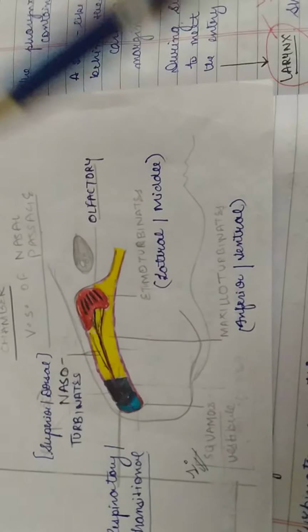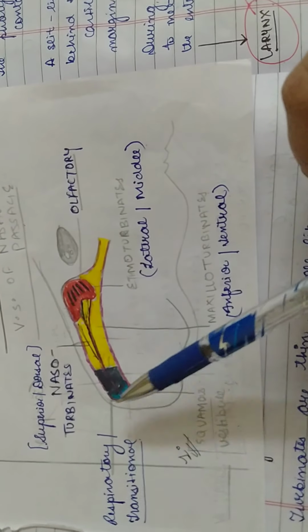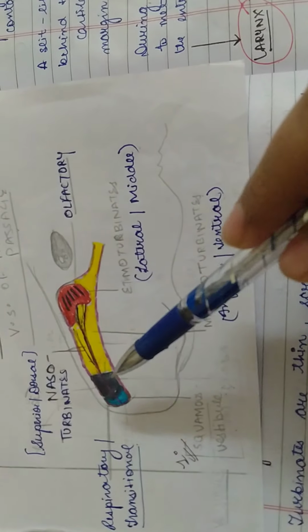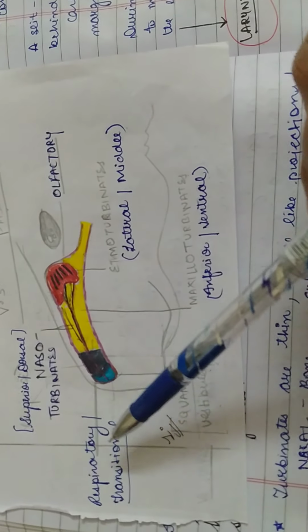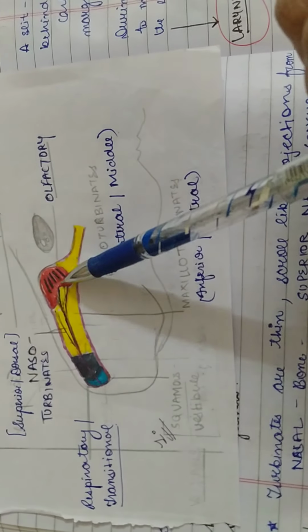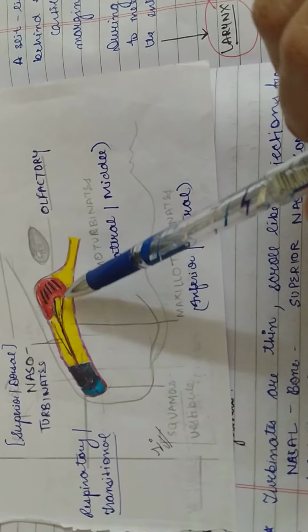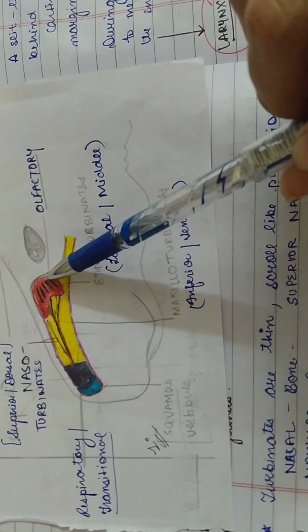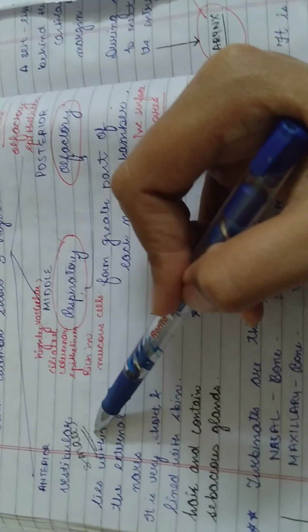So I hope this diagram is clear, that this is the nasal chamber. It is divided into three parts. Firstly, squamous, then respiratory or transitional, and third one is olfactory. Respiratory and olfactory form the greater part, while the vestibular forms the smaller part.